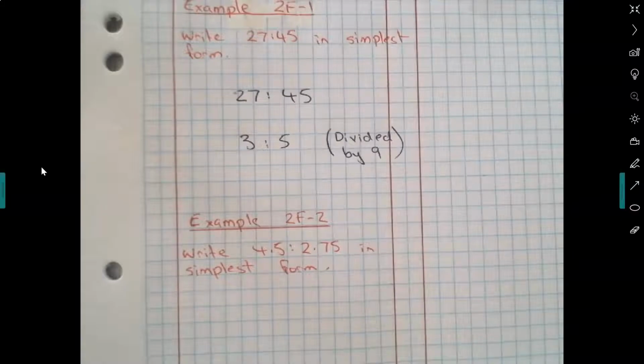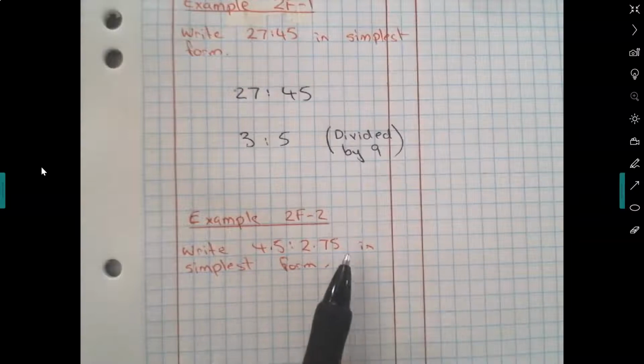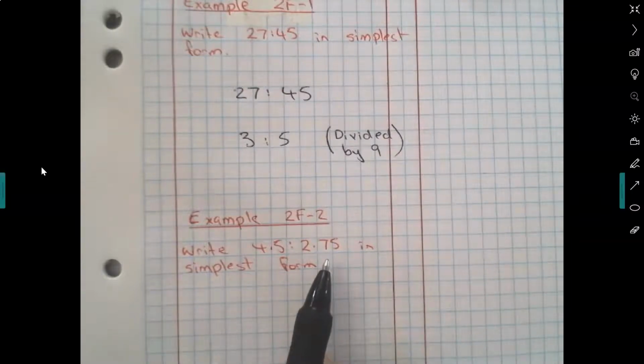Alright, then example 2F2, we want to write 4.5 to 2.75 in simplest form. Now, what I'll do here is I want to try and get rid of these decimals. So to get rid of the decimals, what could I do? Is there something that I could multiply each side by? Yep, so if I multiply this side by 100 and this side by 100, we can move the decimal places.